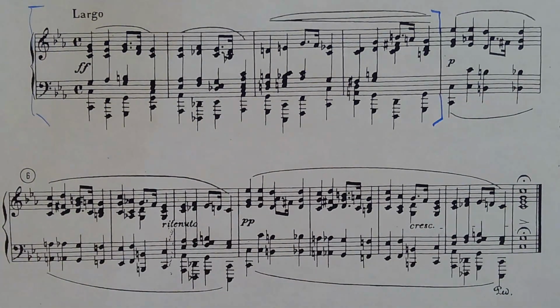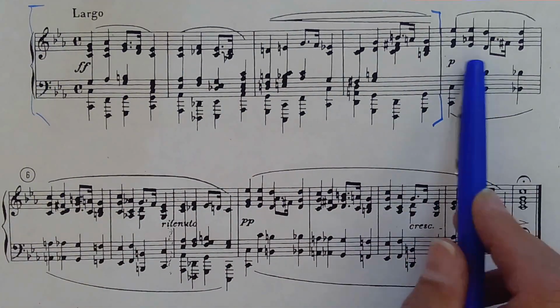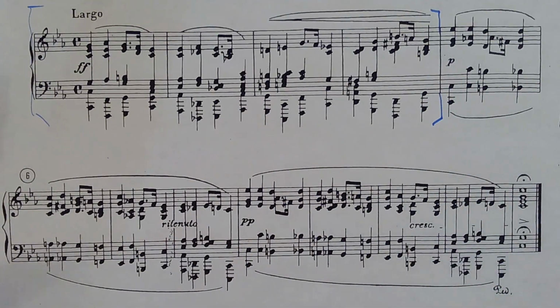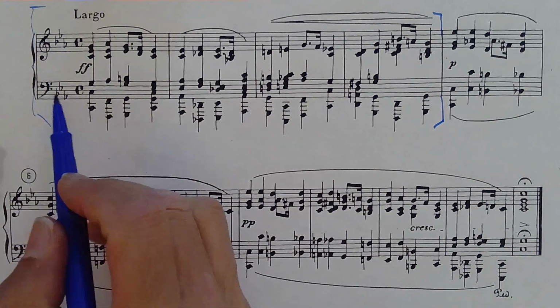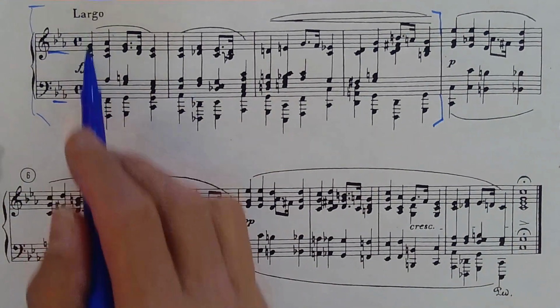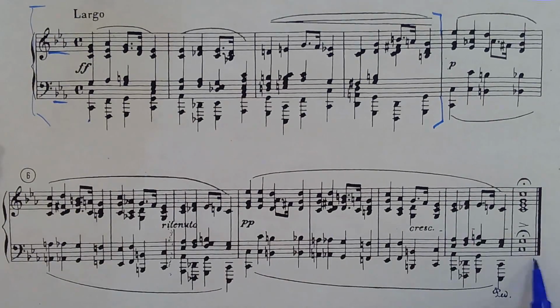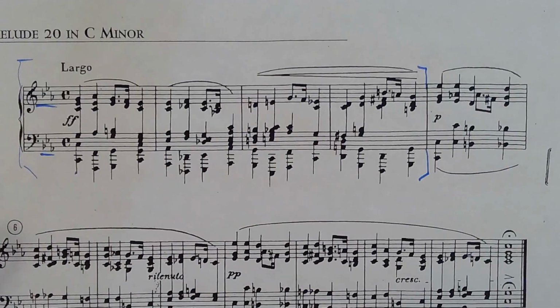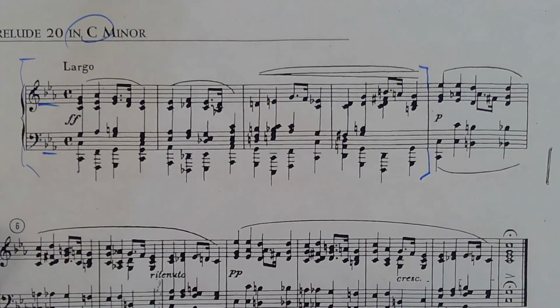This is the entire piece. It's 13 measures long. We have a 4-measure phrase, another 4-measure phrase. That phrase then repeats, and then we get just a chord at the end. All right, so we're in C minor. We have a key signature of 3 flats. We start on a C chord. We end on a C chord. I see B naturals plus it says C minor.